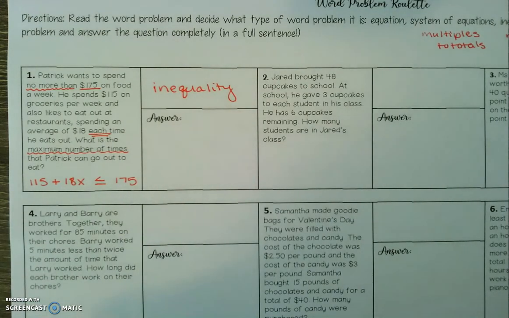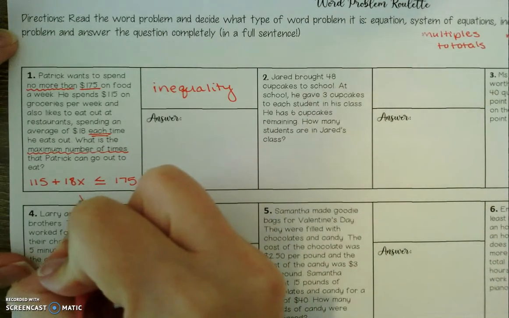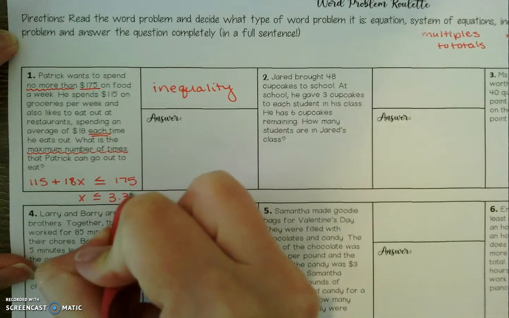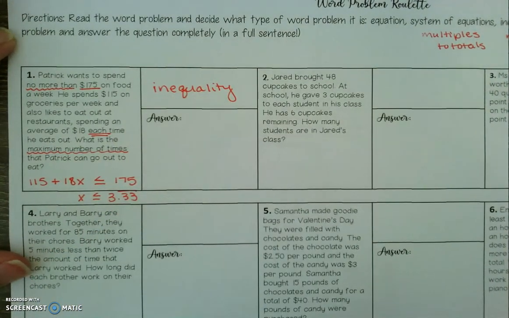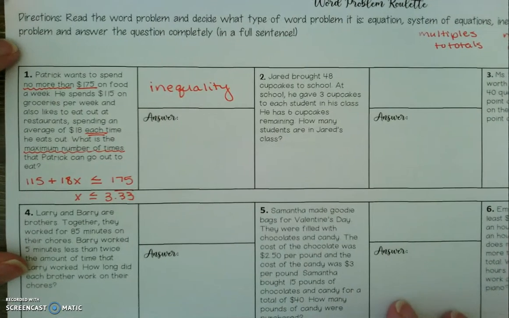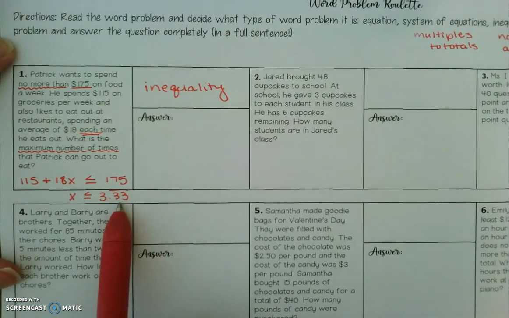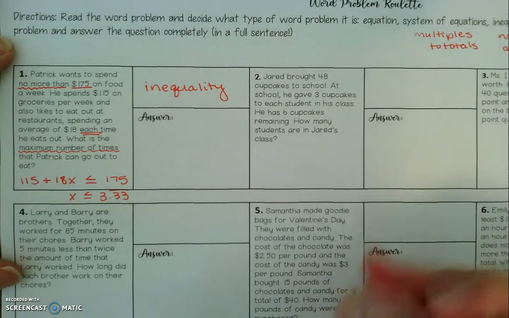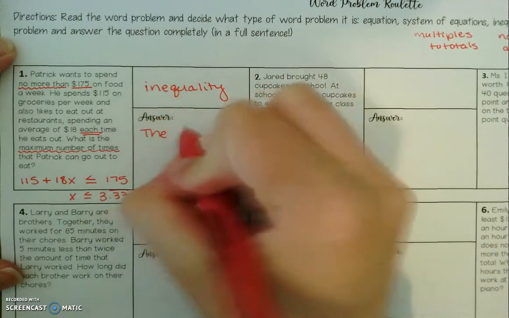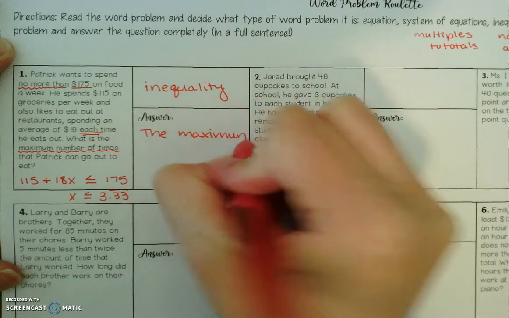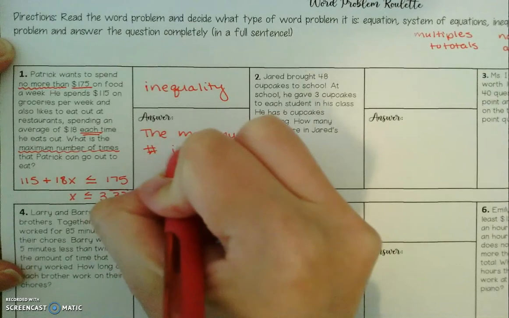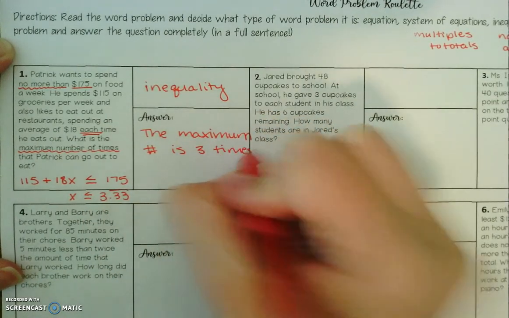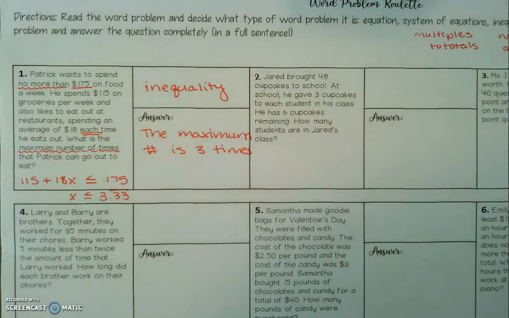When we solve this, we get a decimal. So we get that x is less than or equal to 3.33 repeating. Remember, with our word problems, we have to round appropriately. We can't have 0.333 of a time. It's not possible. So since we don't have enough to get to 4 times, when we round this, we are going to say the maximum number is 3 times. Again, we're writing our answer as a full sentence. So the maximum number of times he can go out to eat is 3.